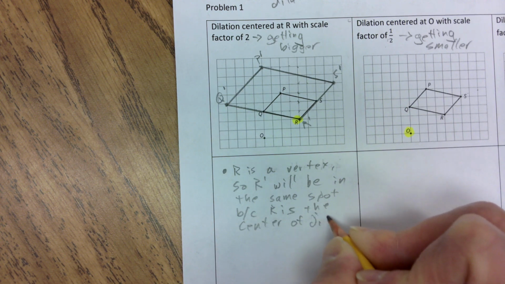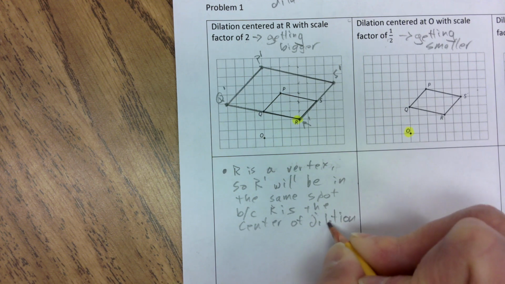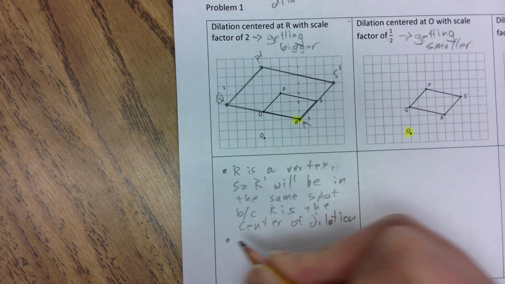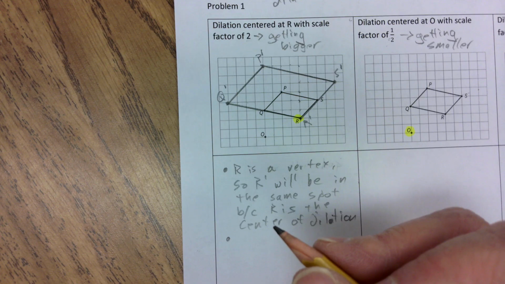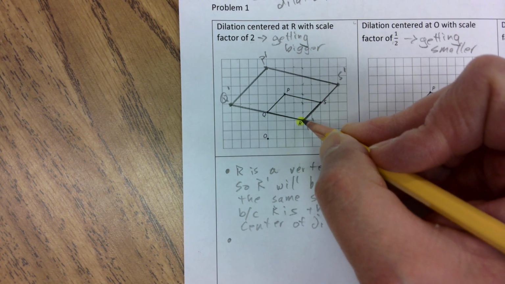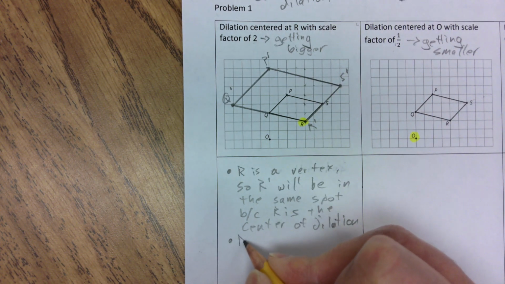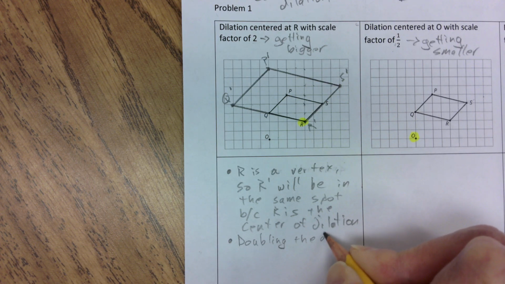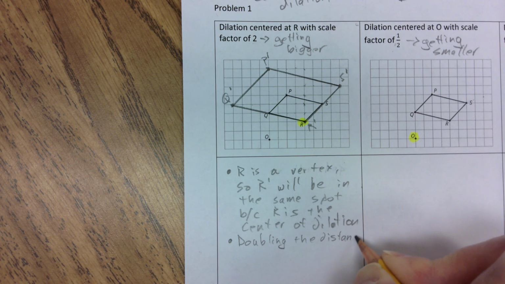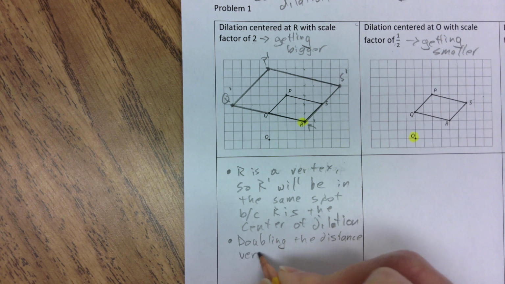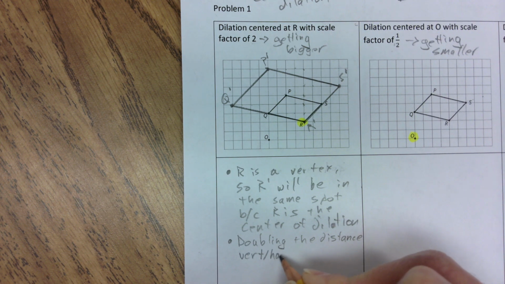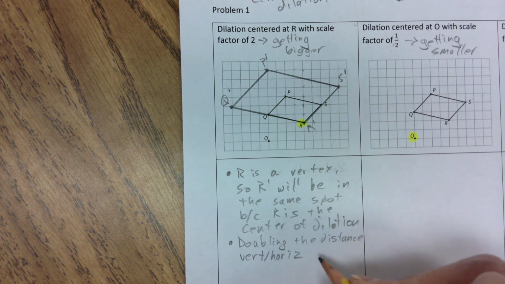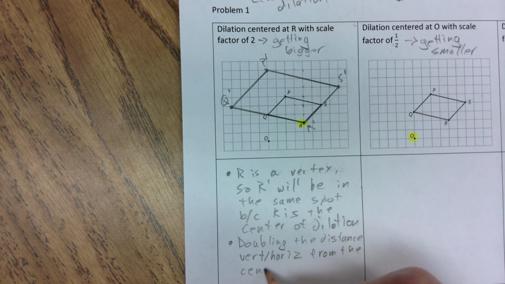Okay, so just kind of a persnickety thing there. Another thing that I want to mention is that you're basically doubling the distance vertically and horizontally from the center of dilation.